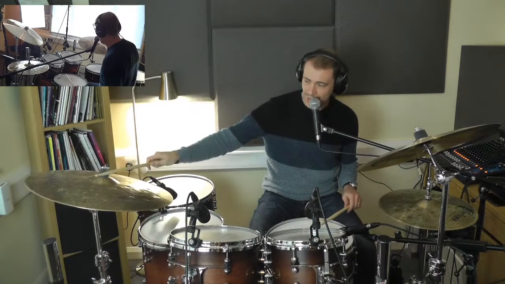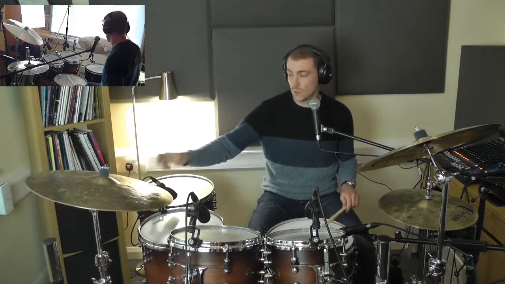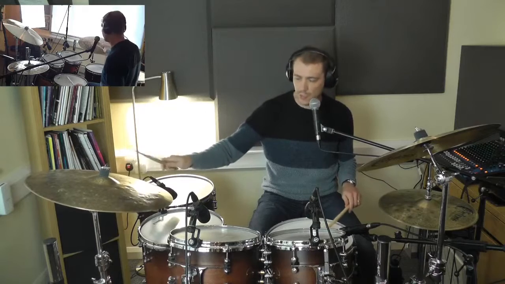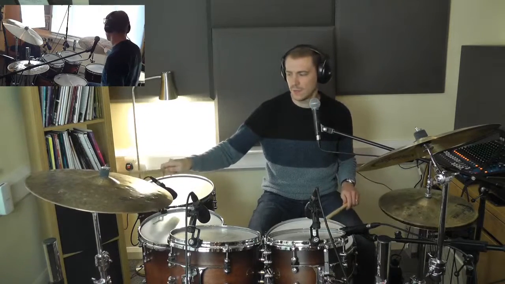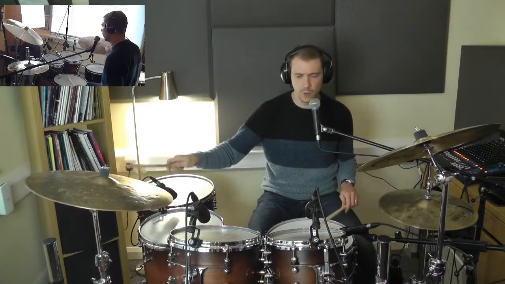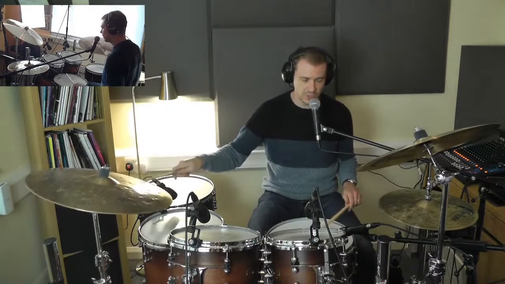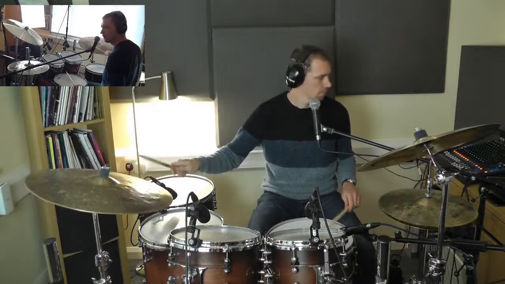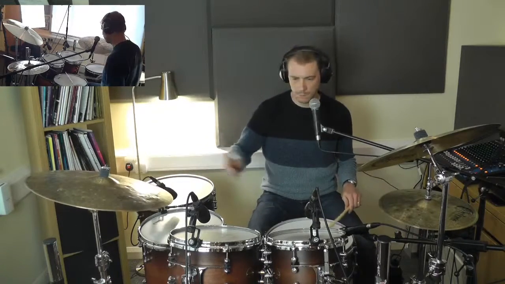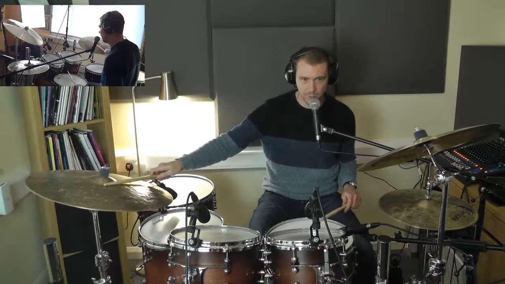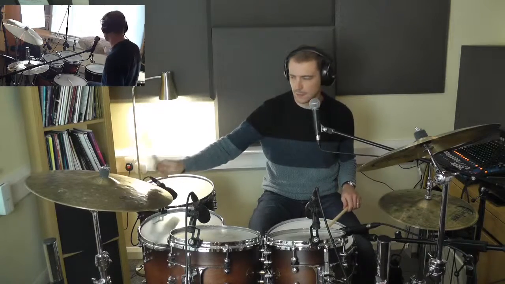That beat 3 ends up on the right hand. So we could always just bring that right hand down and listen to that lovely bell pattern that creates.